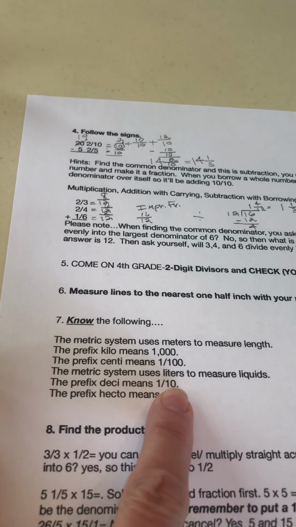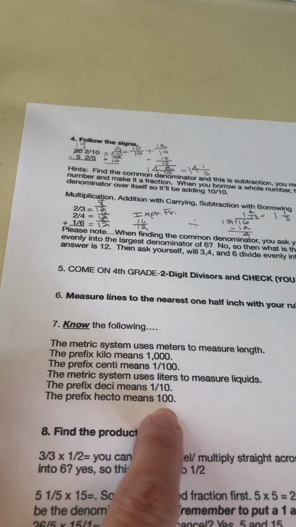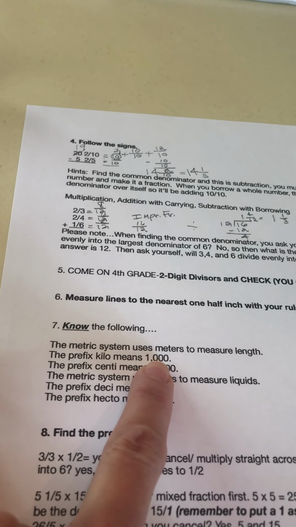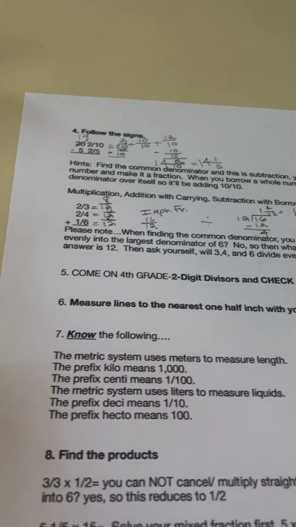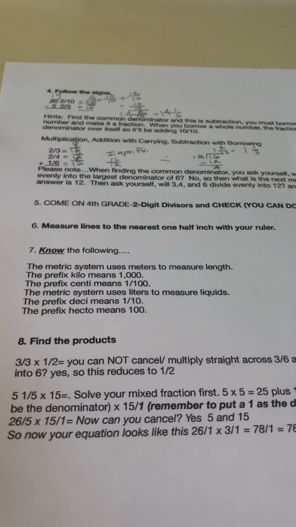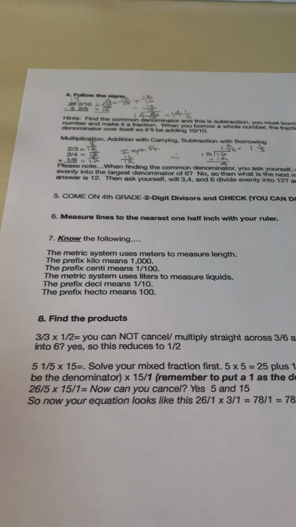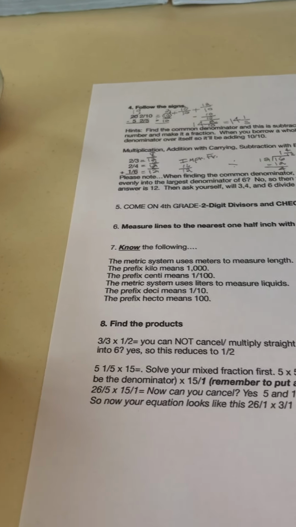Remember, some of them are fractions. Centi is a fraction. Deci is a fraction. But hecto is not a fraction. Kilo is not a fraction. They're whole numbers, okay? The prefix hecto means 100. Try to get those in your mind before the test tomorrow. I know you can do it, okay?